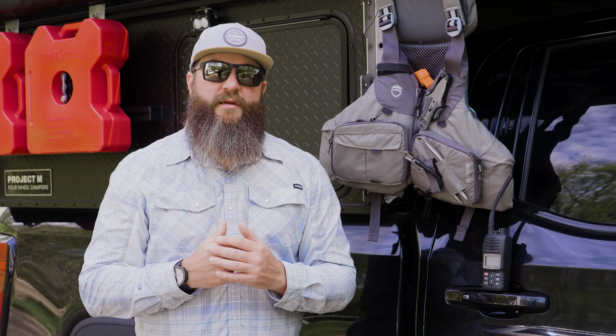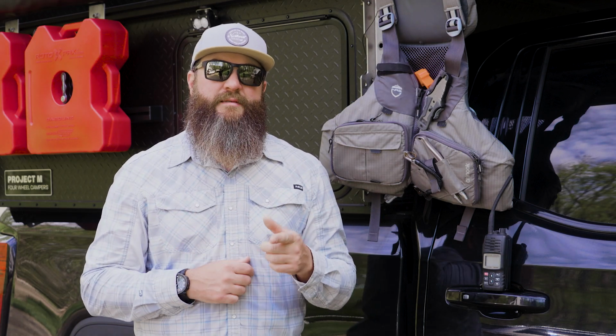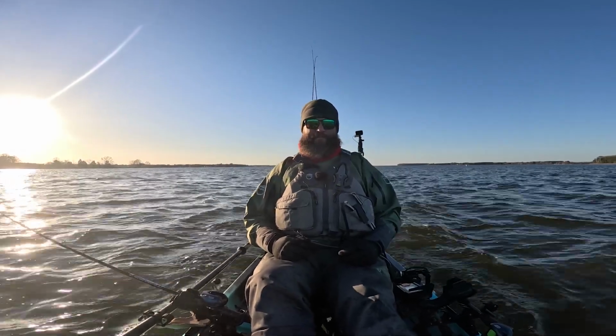So just keep an eye on what the conditions are, the direction of the waves, the direction of the wind or the current, and try to plan accordingly. And remember, it's not always the best idea to just make a straight beeline back to that vehicle or to that launch location.